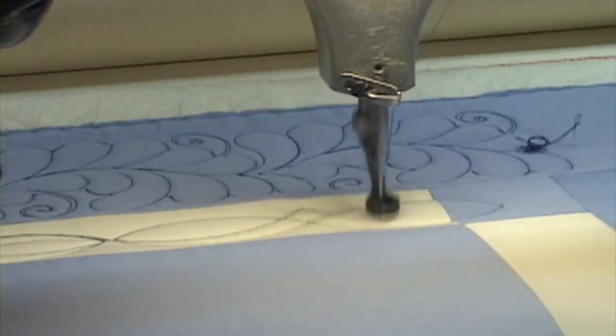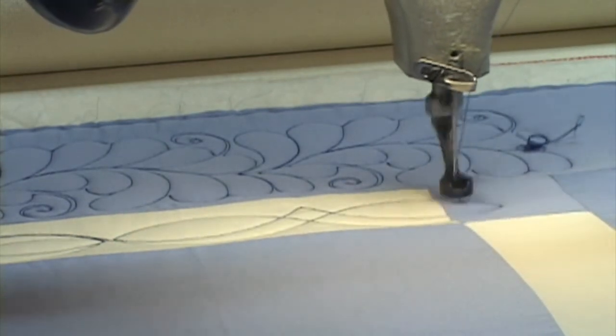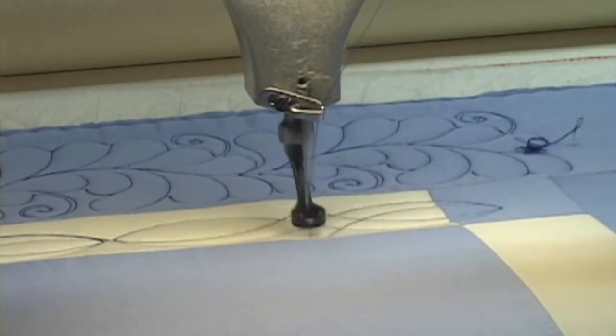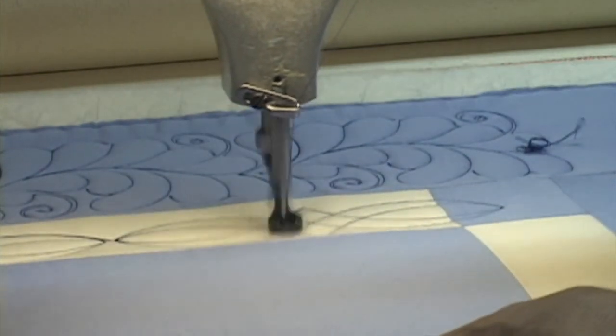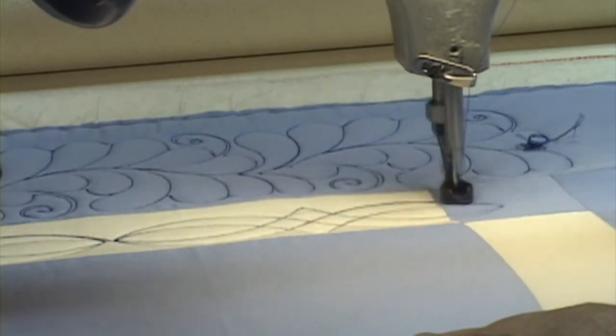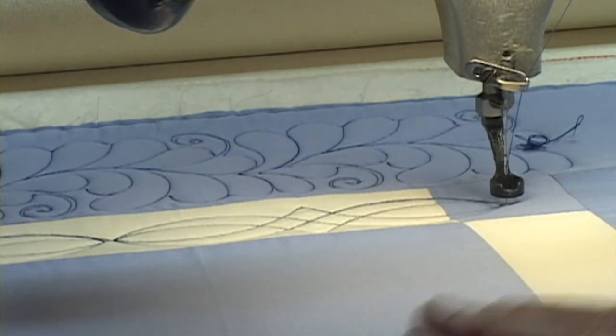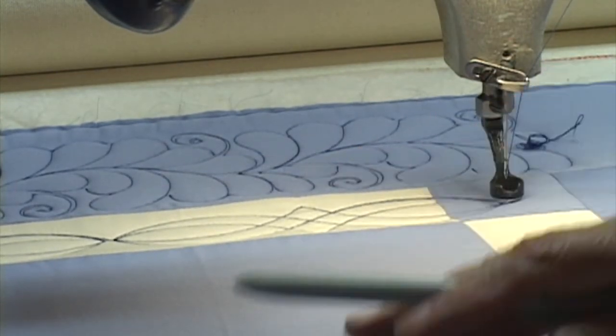Now I'm going to watch when it does the double stitch, and if I think it's not going to hit, then you can just press down on your quilt a little bit just to shift the fabric over. It didn't hit there because I was pushing here.